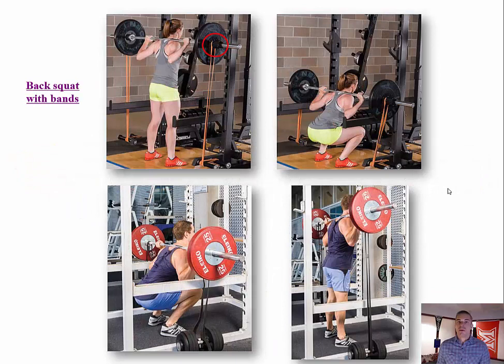So this is just an example here of using resistance bands to provide additional resistance in the performance of the back squat exercise. You can click on the link here to see a video of the back squat with bands exercise in action.